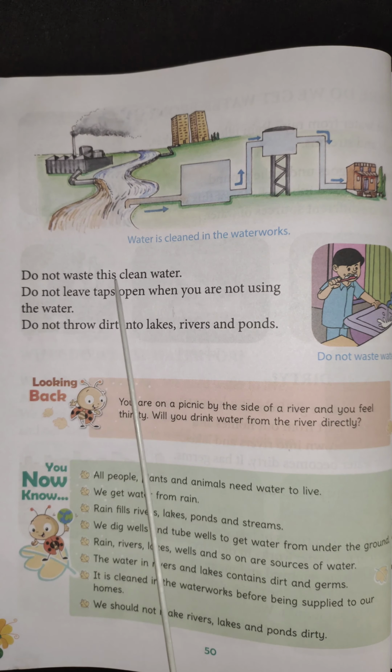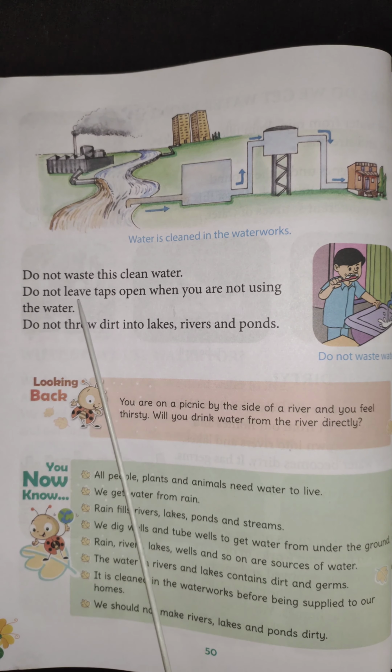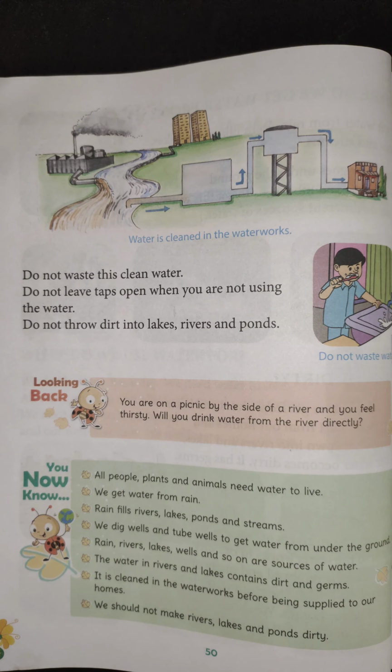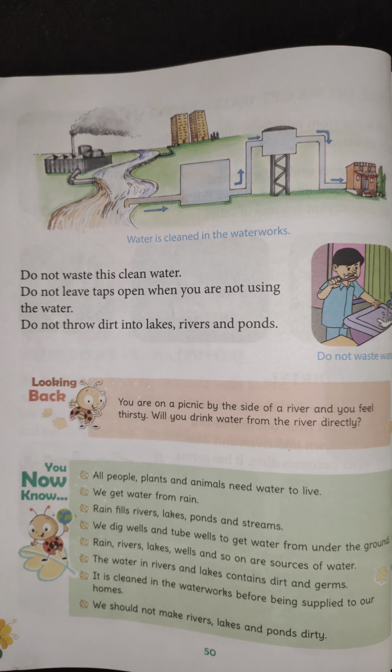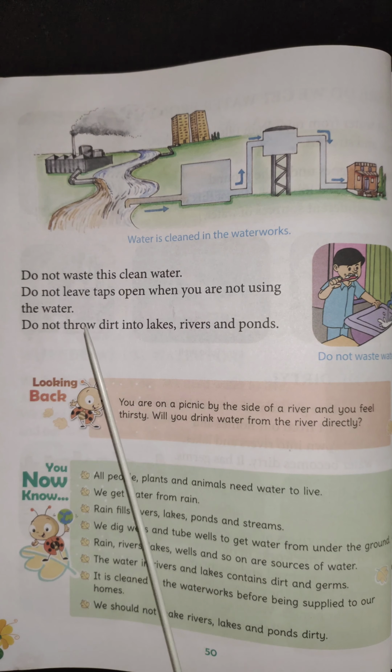Do not waste this clean water. Clean water is very less available, so we shouldn't waste it. Do not leave taps open when you are not using the water. You can have a look here. When you are brushing your teeth, simply don't waste the water. If the tap is kept on while brushing, water will be wasted. So we should turn off the tap while brushing the teeth.